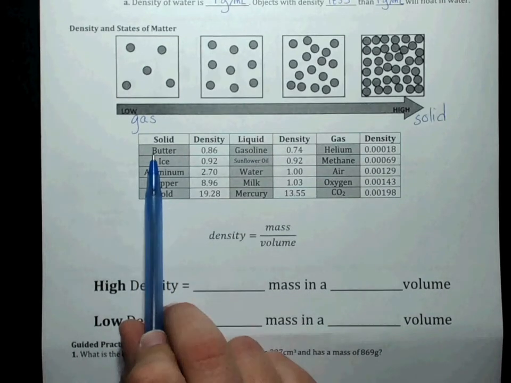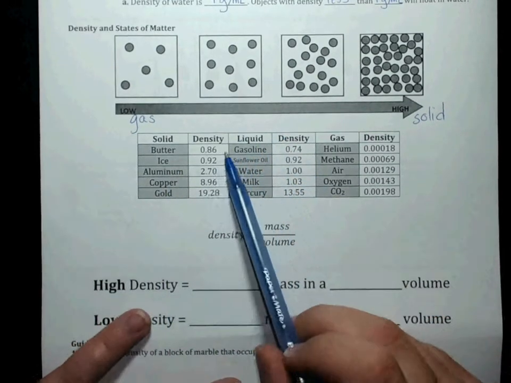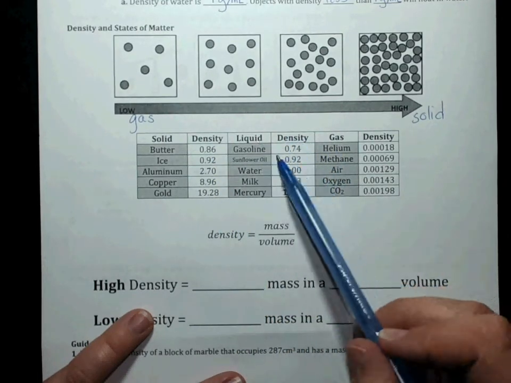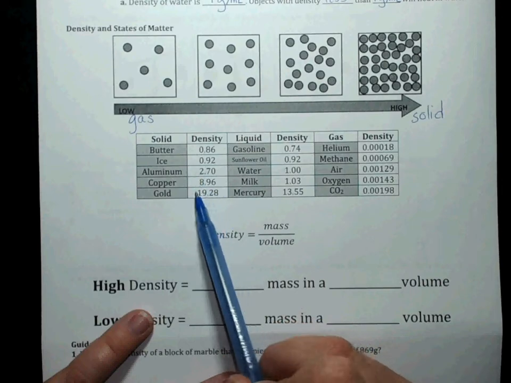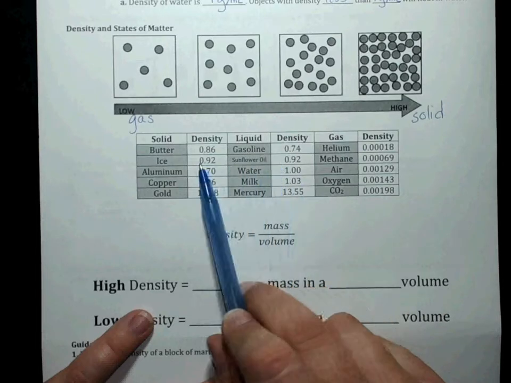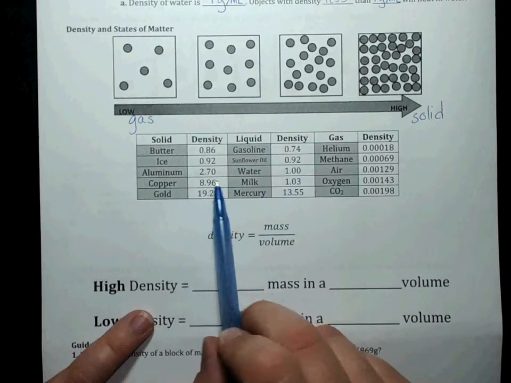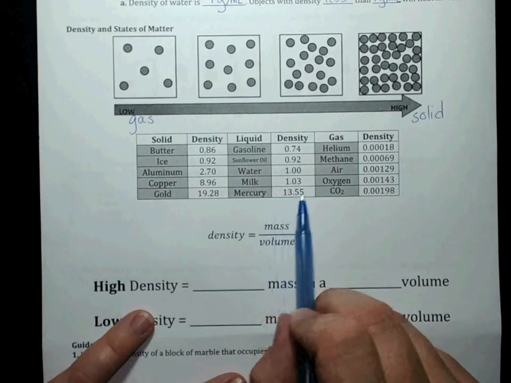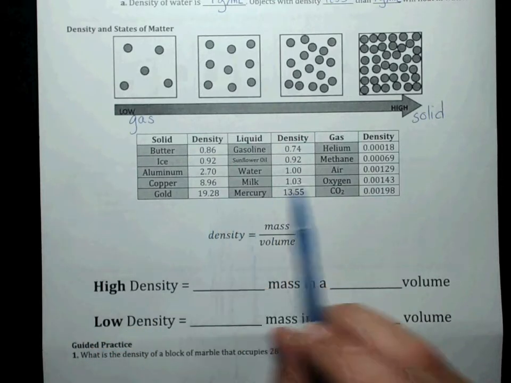So if we look at some solids like butter, ice, aluminum, copper, gold, the densities of these are 0.86, 0.92, 2.7. Compare that to these liquid densities. Most of these liquid densities are smaller numbers than most of these solid densities. Gasoline is not as dense as butter. Sunflower oil is actually the same density as ice, but liquid water, milk, those are not as dense as aluminum and copper. Mercury is an extremely dense liquid. It's one of the densest liquids there is, and that's actually really rare, but it's still less dense than something like gold.